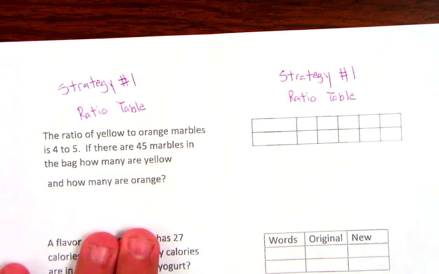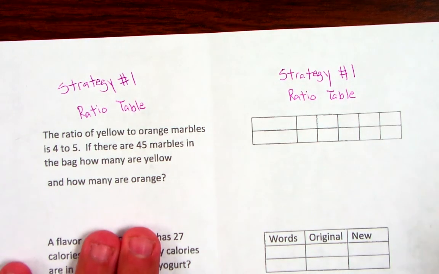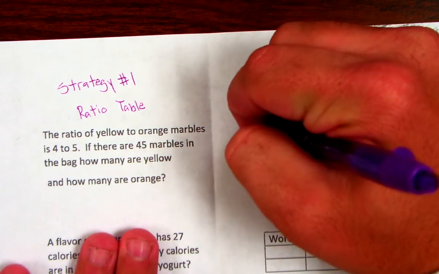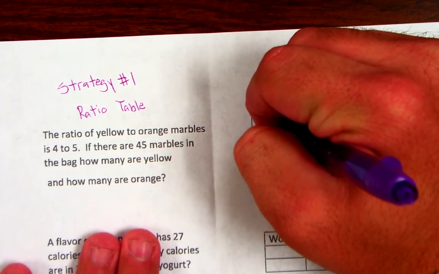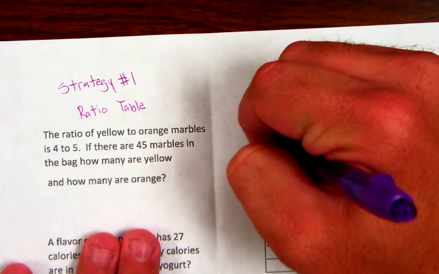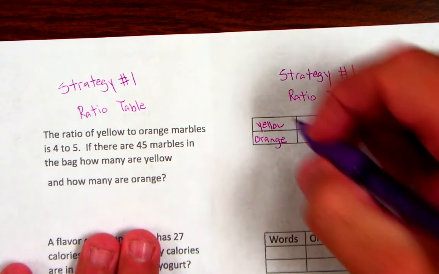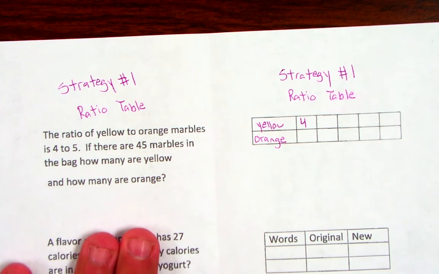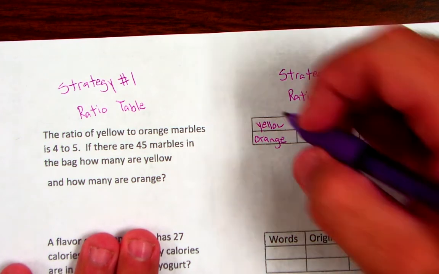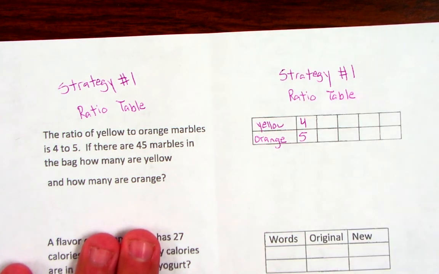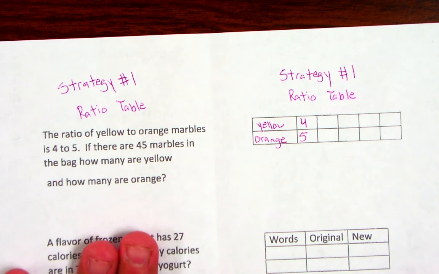All right. So I'm going to read y'all a story here. It goes like this. The ratio of yellow to orange marbles. Okay, so we're talking about marbles here. We're talking about yellow marbles and orange marbles. The ratio is 4 to 5. So that means for every 4 yellow marbles, there are 5 orange marbles. If there are 45 marbles in the bag, how many are yellow and how many are orange?